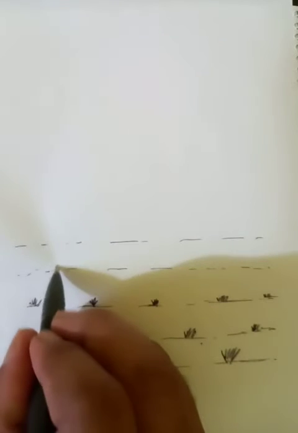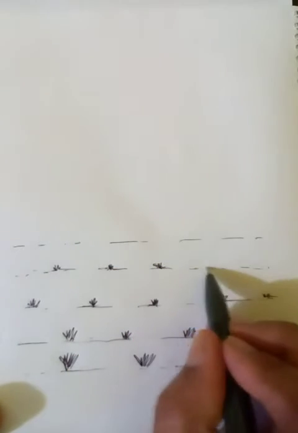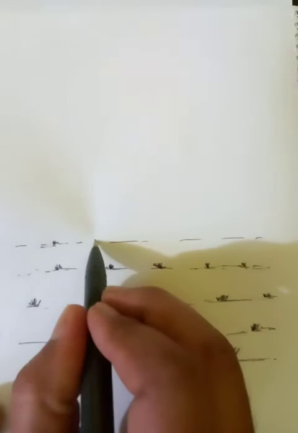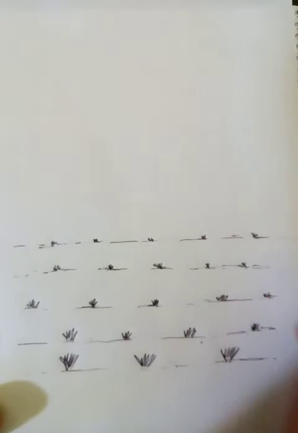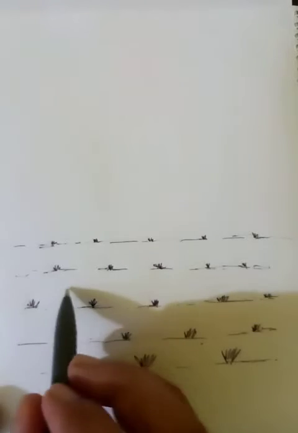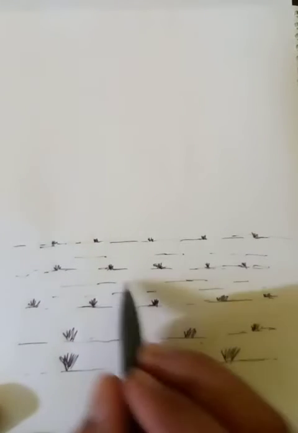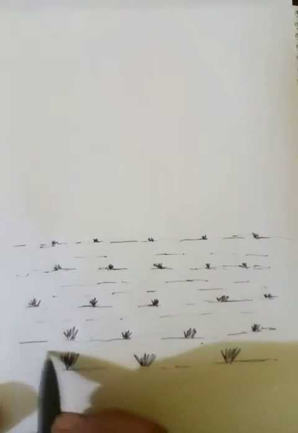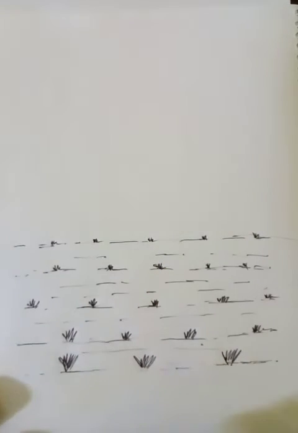Because the things far or in the distance, we see smaller, and which is nearer to us, we see bigger. That's how the perspective works. So we put it like this. Also a few lines here. Thus we can see that the grass is going farther.